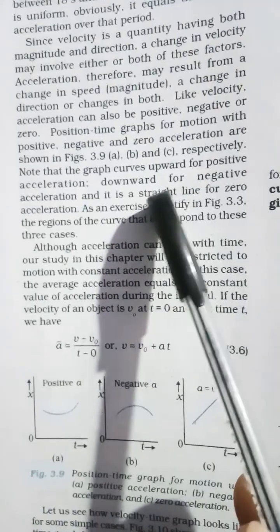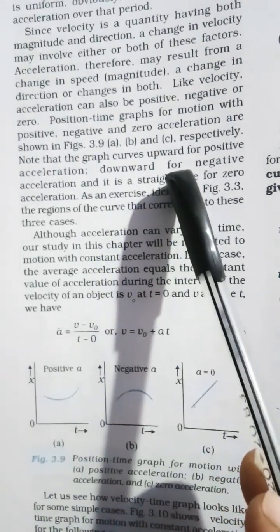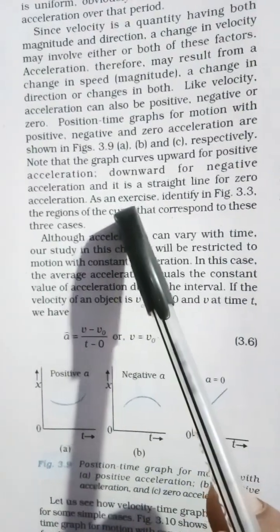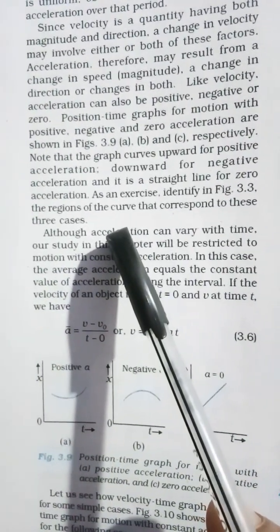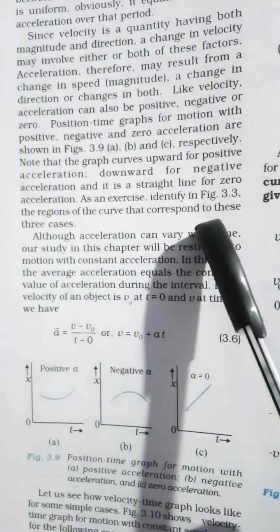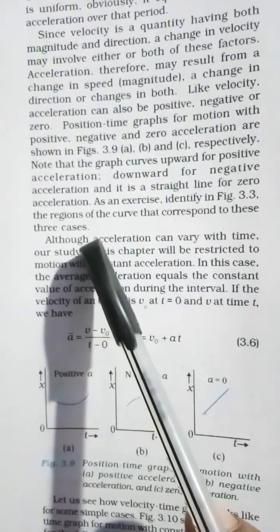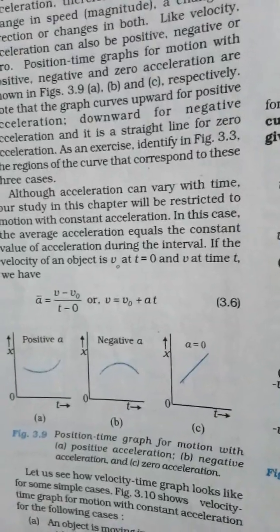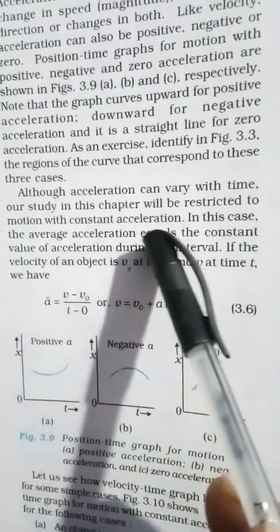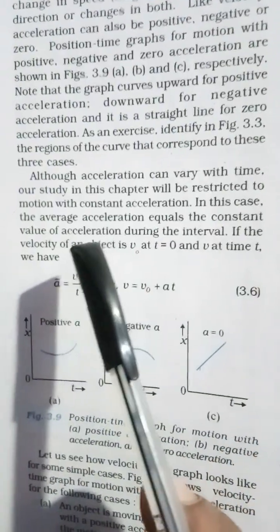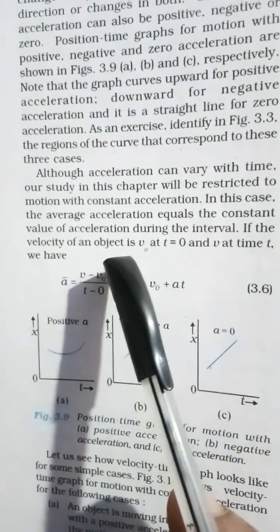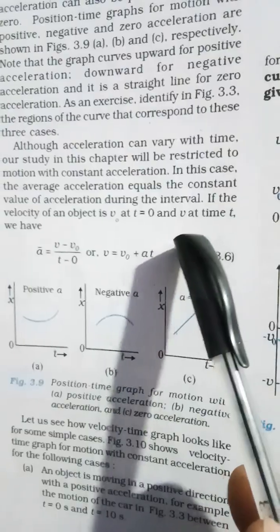Now note that the graph curves upward for positive acceleration, downward for negative acceleration, and is a straight line for zero acceleration. As an exercise, identify the regions of the curve that correspond to these three cases, although acceleration can vary with time. Our study in this chapter will be restricted to motion with constant acceleration. In this case, the average acceleration equals the constant value of the acceleration during the interval.